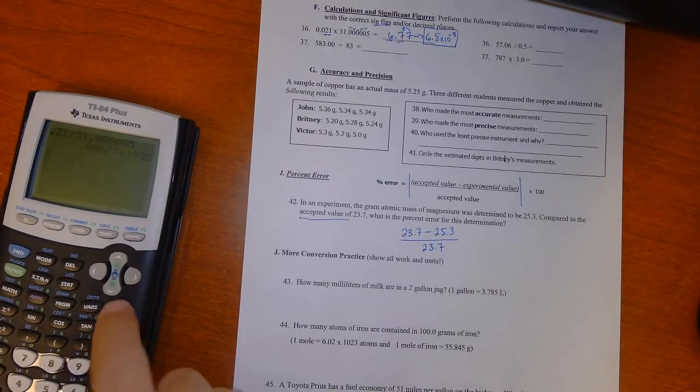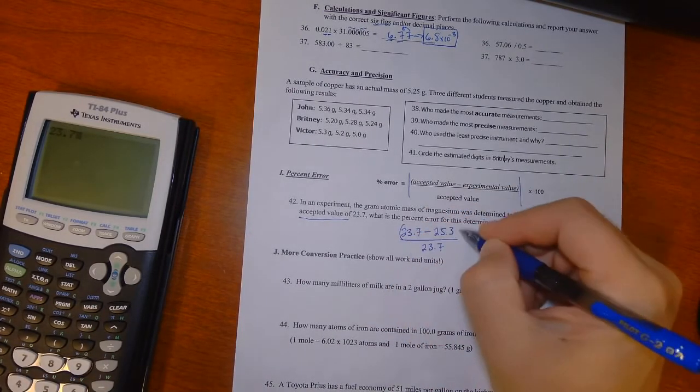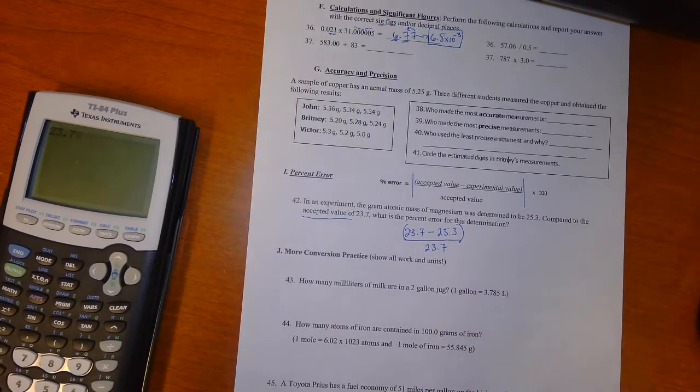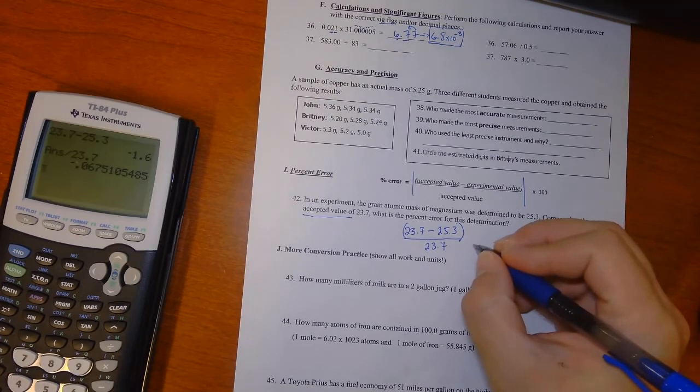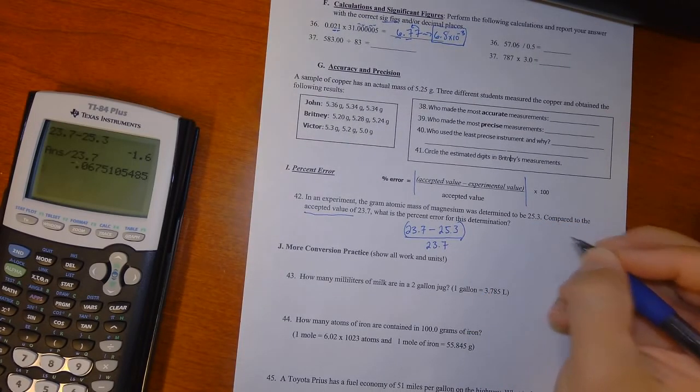So when I go to my calculator and do that, make sure you do that first. 23.7 minus 25.3, negative, and that's okay. And then divide it by 23.7. And we get 0.0675 negative.